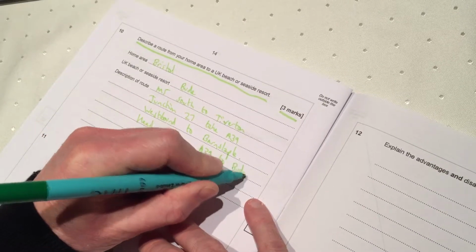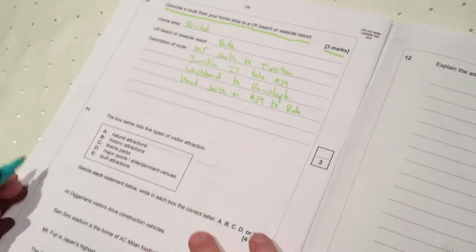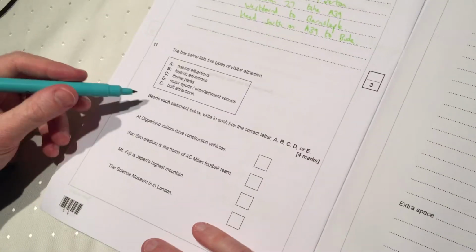Right, that's enough detail there. Perfect. Okay, right, next. Okay, so just quick ones.